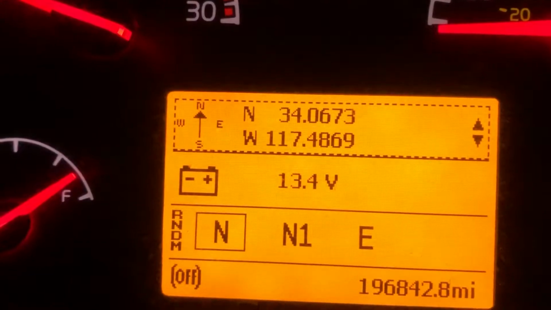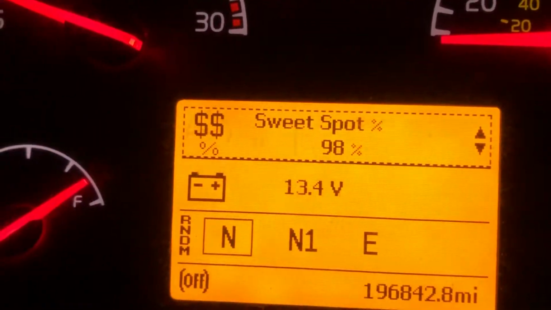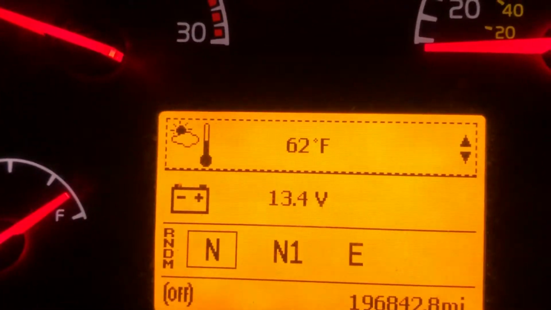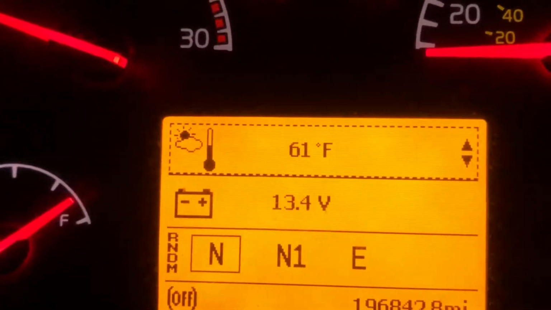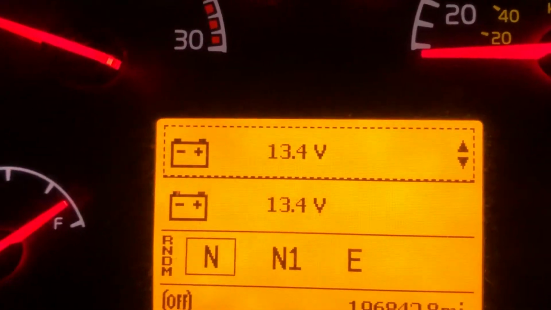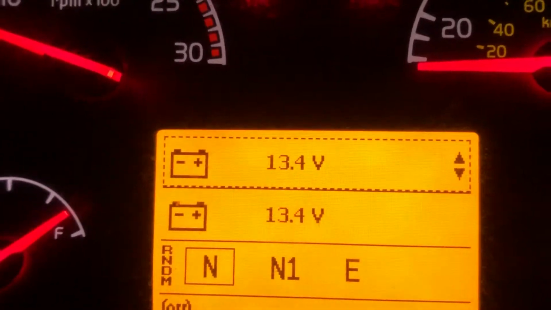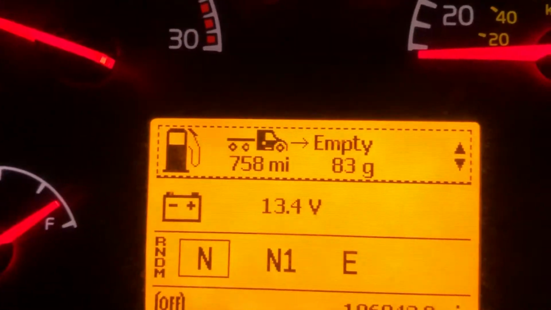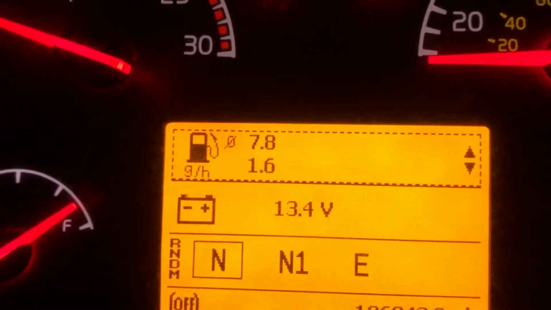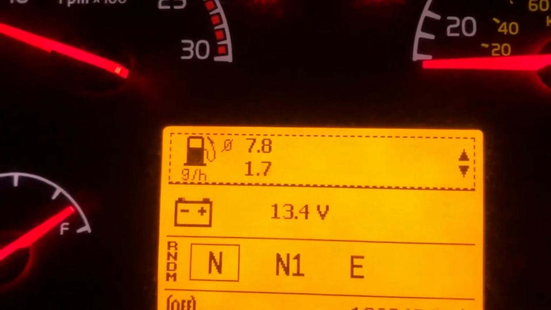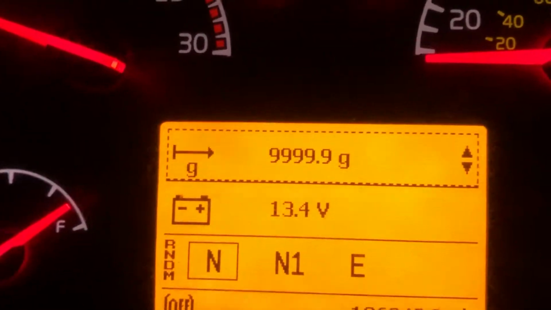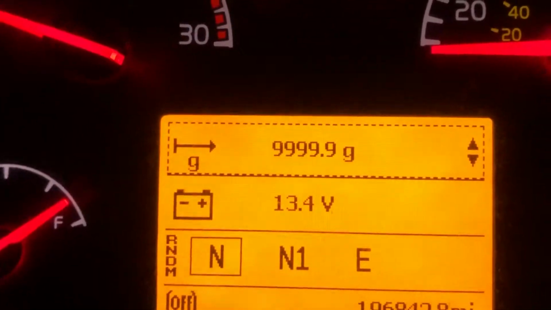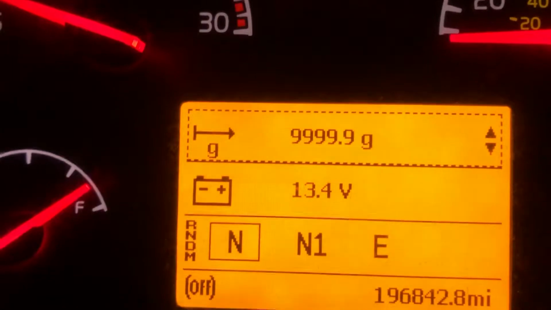You have the GPS, you have the sweet spot, you have the cruise control and brake control, you have your ambient temperature from outside, you have your oil temperature, you have your voltage, which is showing both of them now, you have how many gallons left to get empty, you got your mileage per gallon or gallons per hour if your truck is idling, right? You have how many gallons you have been driving in the trip, but this one has never been reset, so it's about 10,000 gallons, so it's funny.